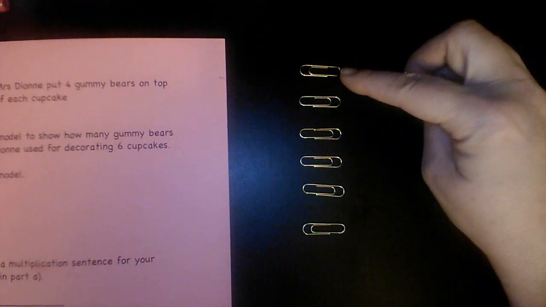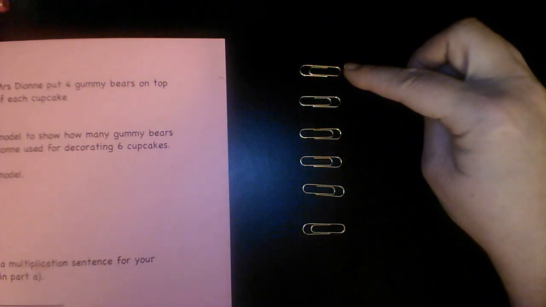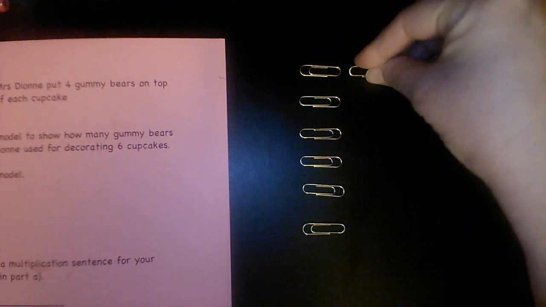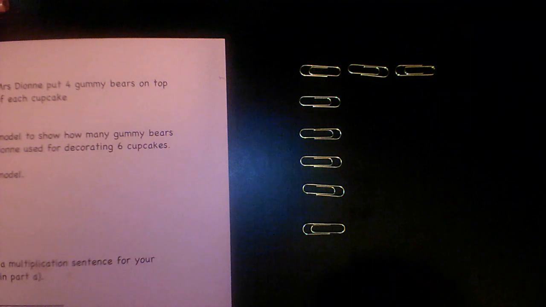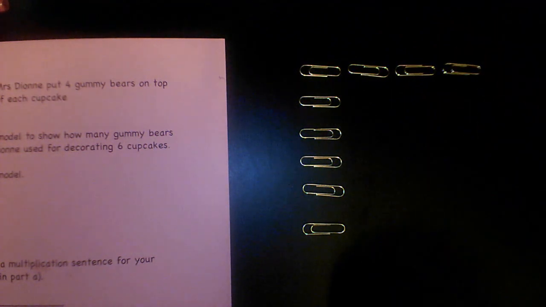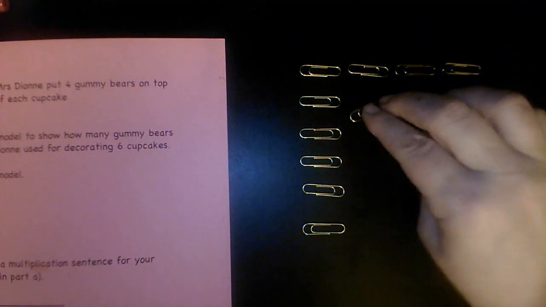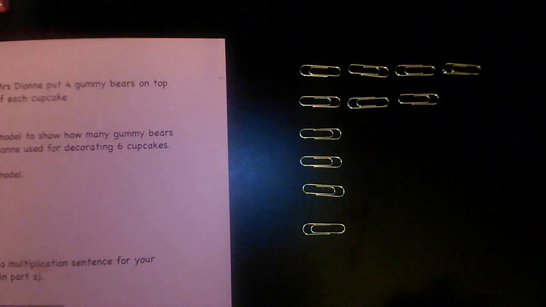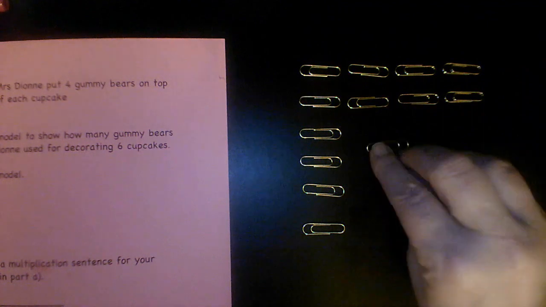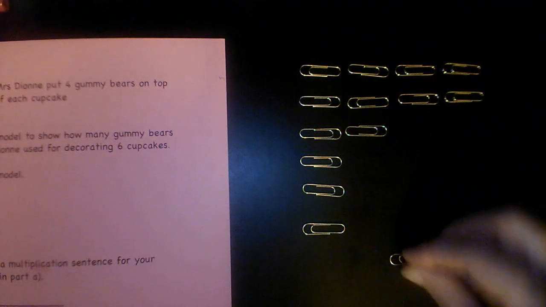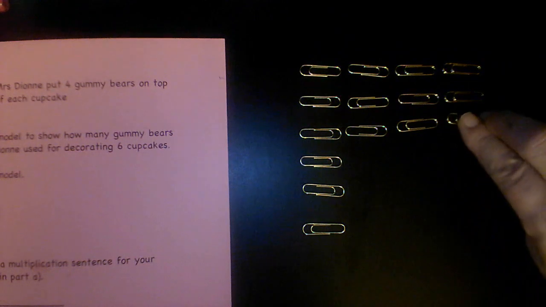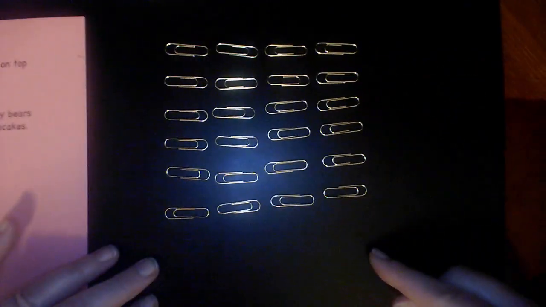So if this is the first cupcake, I'm putting 4 gummy bears on each one. So I need to show 4 in my first row. And I already had the 1, 2, 3, 4. And I'm going to do the same for the second row, which is my second cupcake. And I'm going to keep doing that for each of the 6 rows, which are the 6 cupcakes. Now, I happen to show my model today in an array. I could also show it in groups, and I'll show you that at the end.